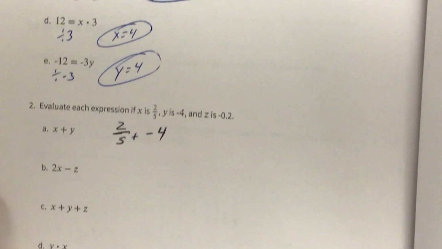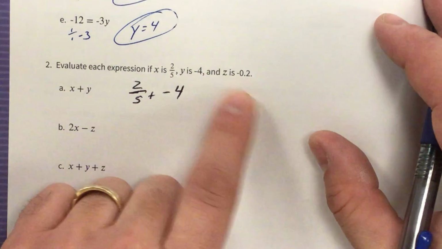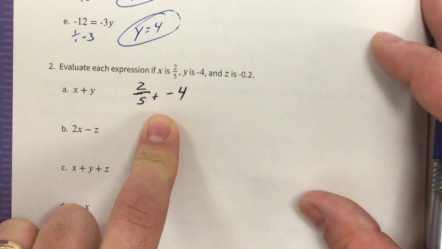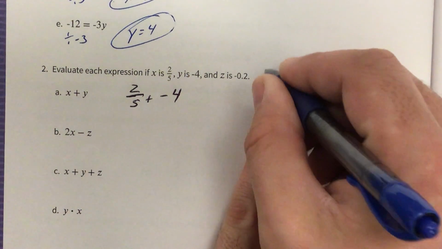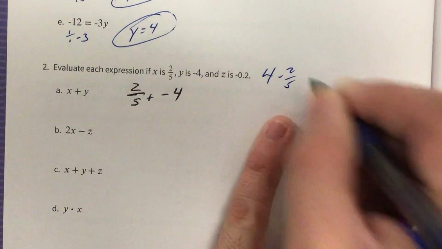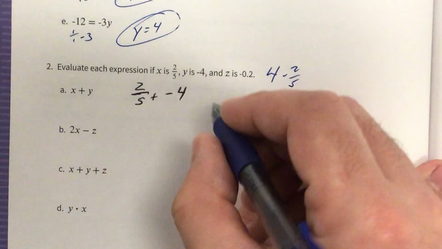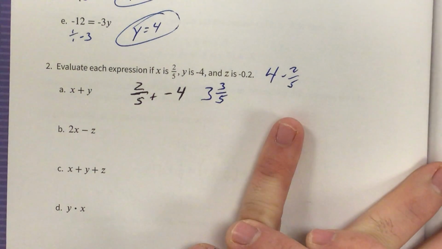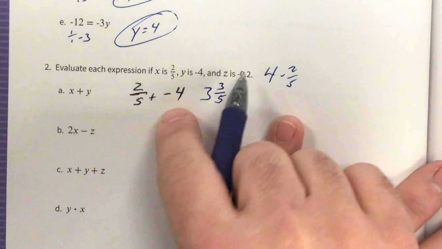Okay, number 2, again, is very similar. We had to figure out what all the numbers were here based on what it tells us. First one is 2/5 plus negative 4. Signs are different, so that means I would subtract them. So I got to take 4 minus 2/5. What is 4 minus 2/5? Jessa. 3 3/5. 3.6 if you want a decimal. Negative or positive? Negative. Bigger sign is negative.